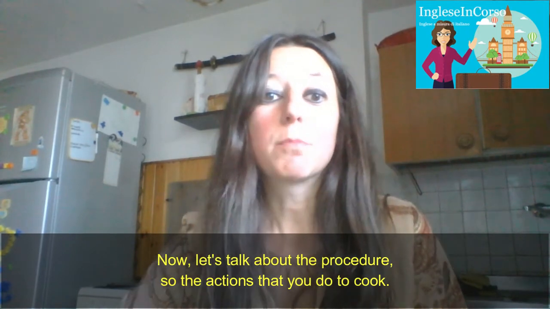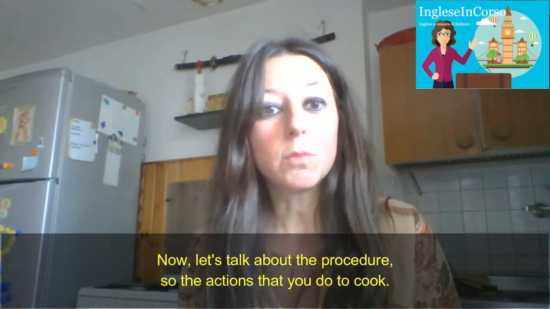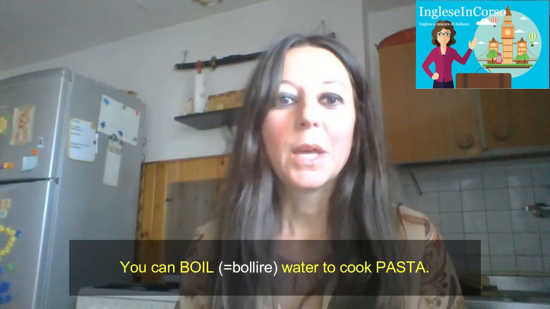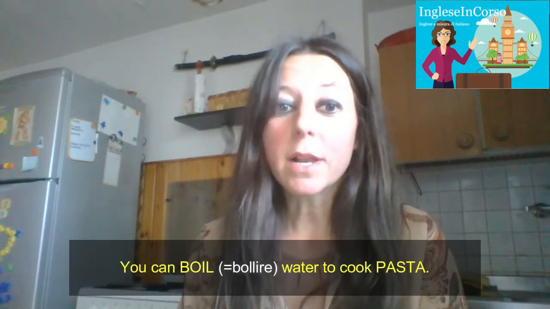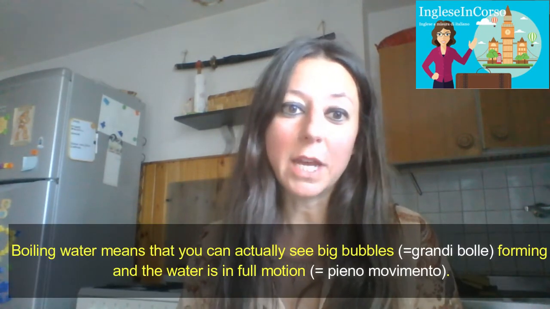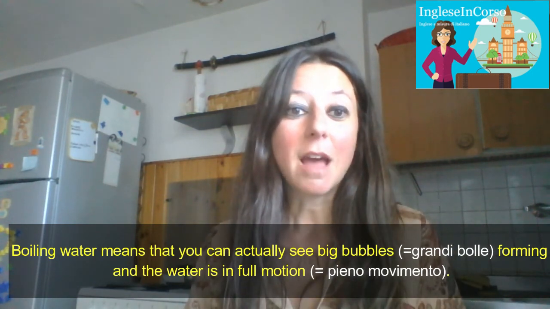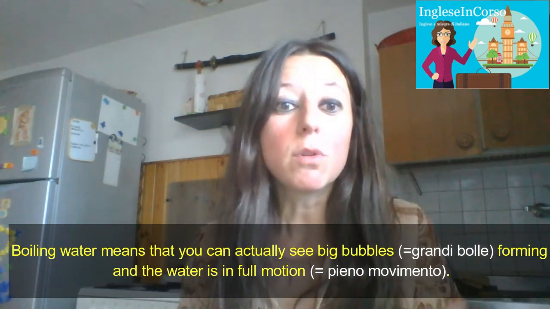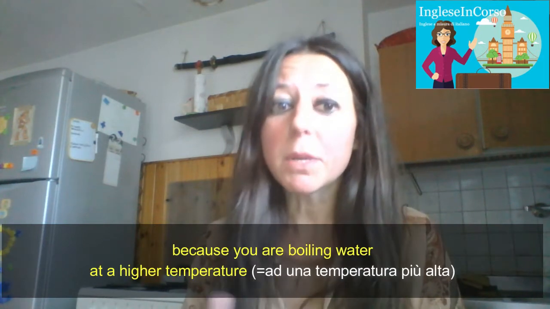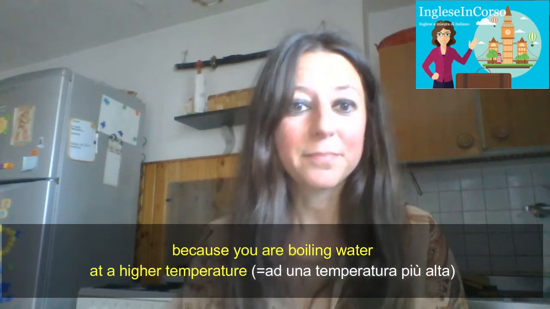Now let's talk about the procedure. So the actions that you do to cook. For example, you can boil water to cook pasta. Boiling water means that you can actually see big bubbles forming and the water is in full motion because you're boiling water at a higher temperature.